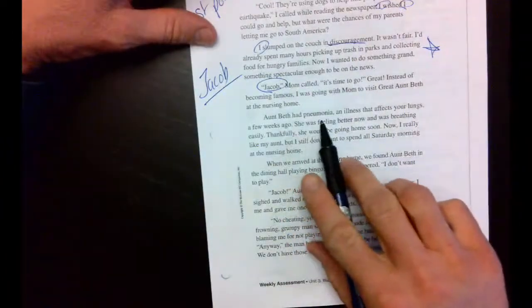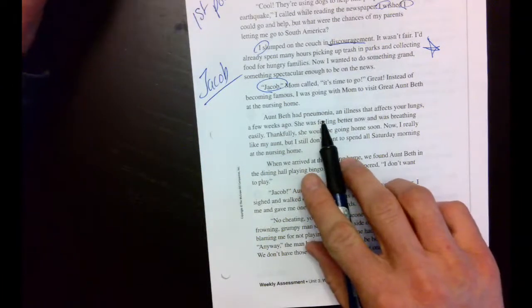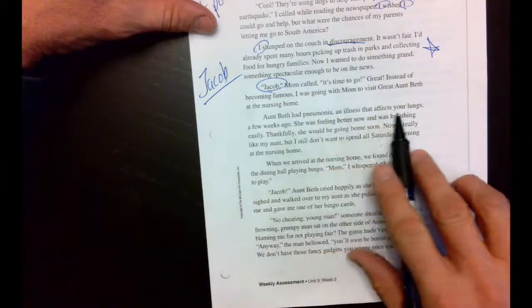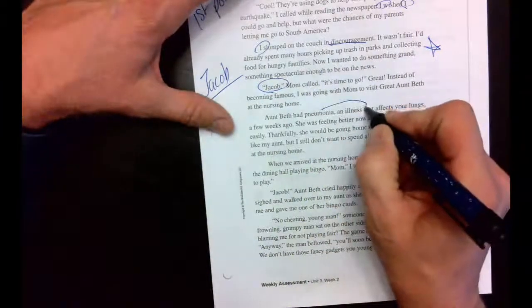Aunt Beth had pneumonia. Now that's an illness that affects your lungs. An illness that affects your lungs. Oh, that's the definition of it.